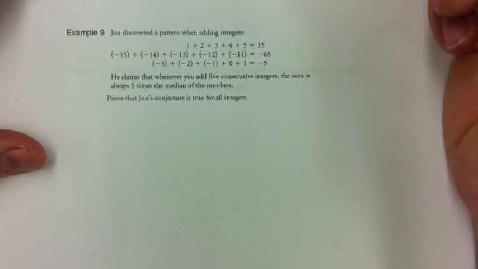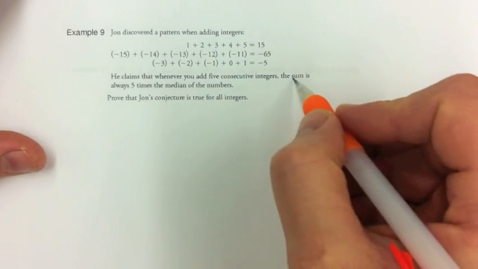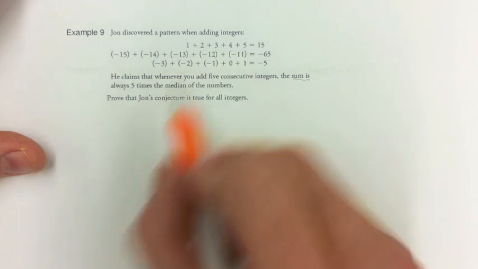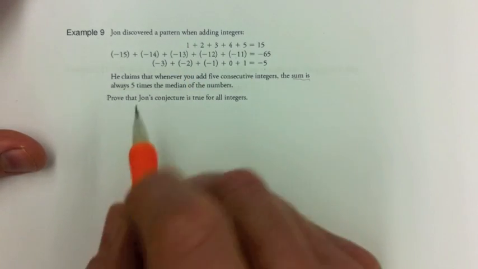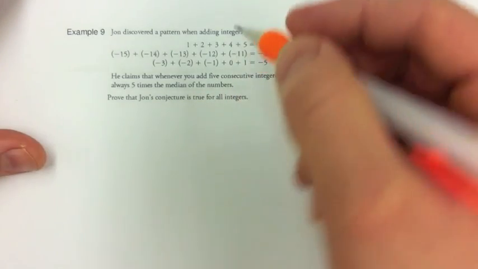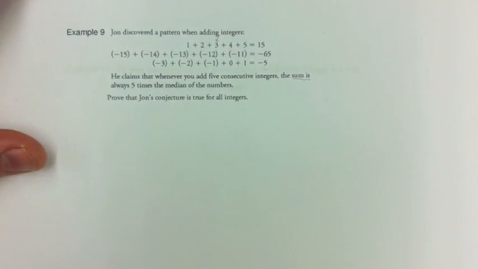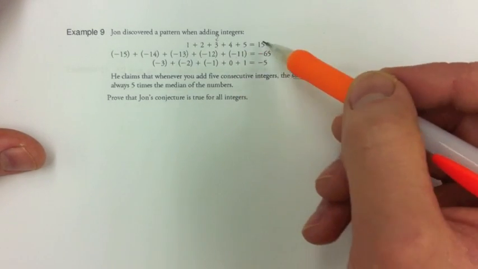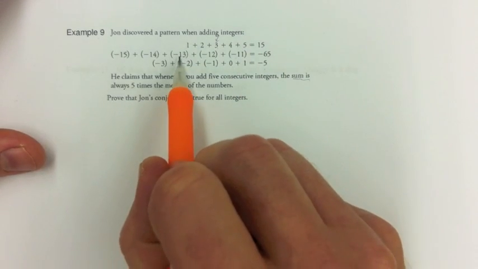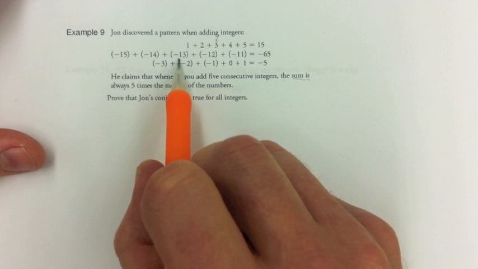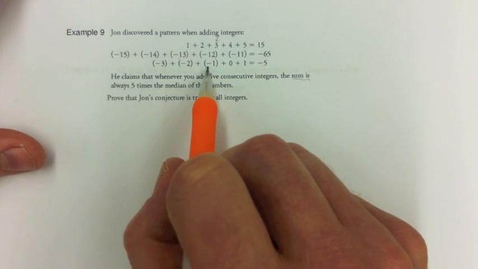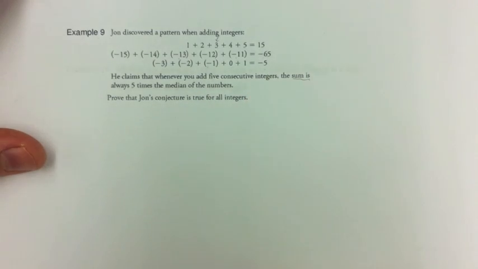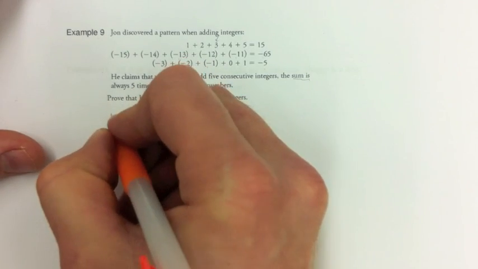Alright, first off, let's make sure we know some of the words here. The sum, that means we're adding them all together. 5 times, that's a multiple of 5. And median, median is the middle number. So in this case the median is 3, and 5 times 3 is 15. Here the median is negative 13. 5 times negative 13 is negative 65. Here the median is negative 1. 5 times negative 1 is negative 5. Let's go about proving this.